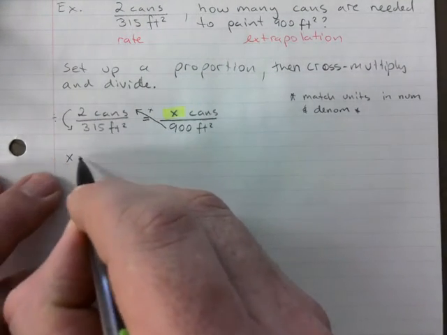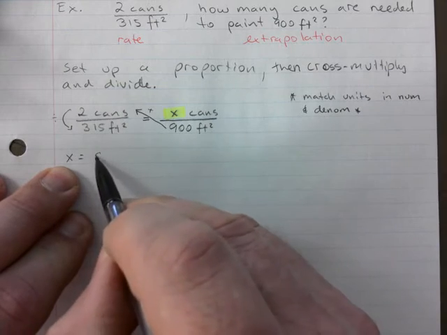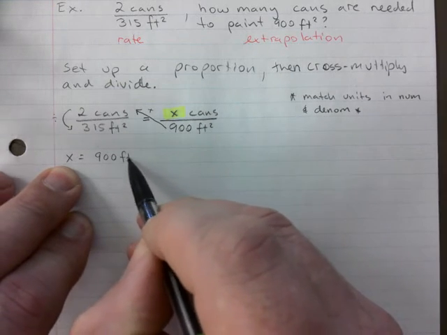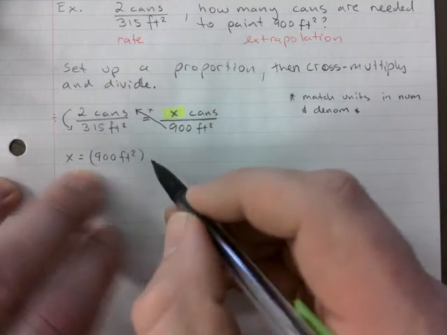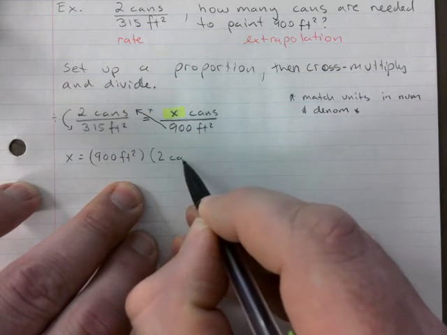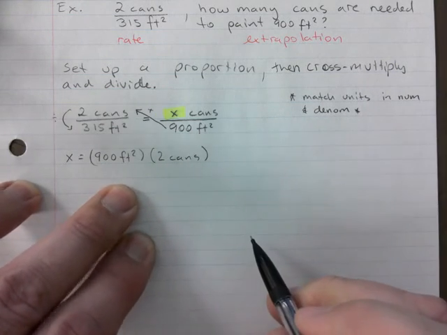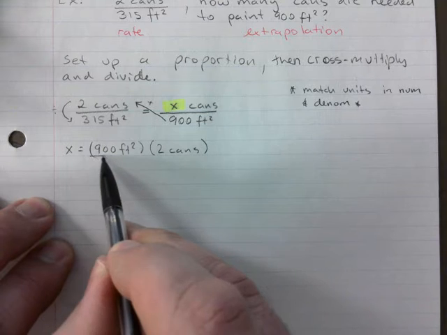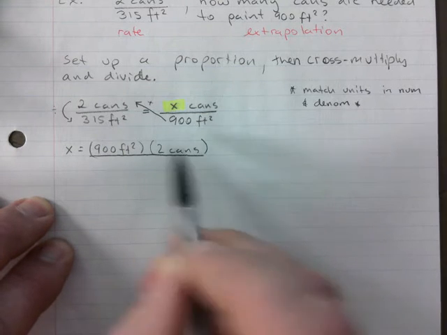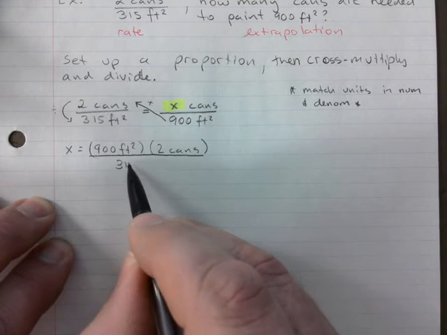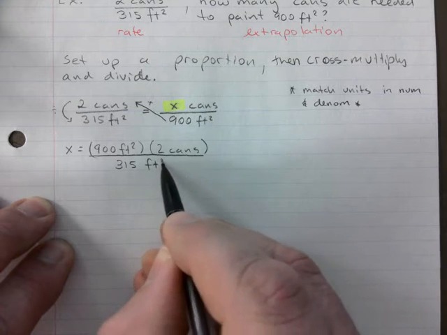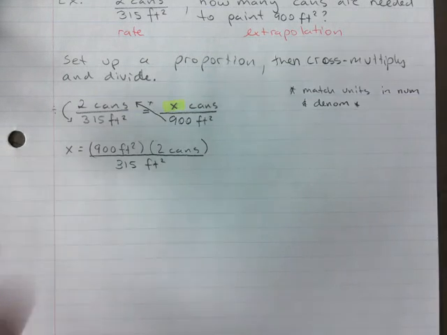So x in this case will be found by taking 900 square feet, multiplying it by 2 cans, dividing it by 315 square feet. Now you won't have to do the units.